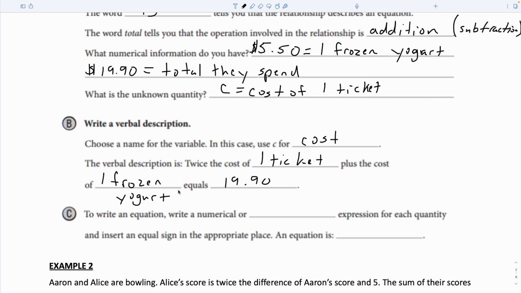That's what I'm doing in my head as I'm processing this, and the equation would be, skip this, we don't need that box. If it's twice the 1 ticket, so 2 times the 1 ticket, plus the cost of frozen yogurt.